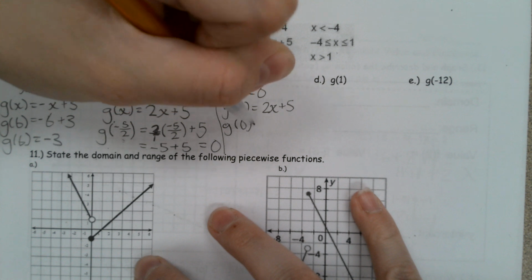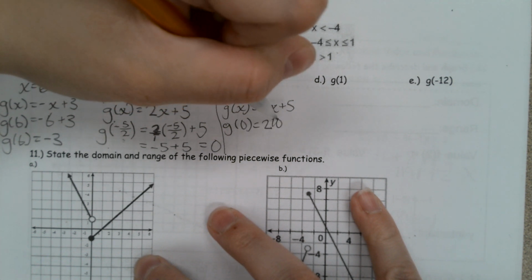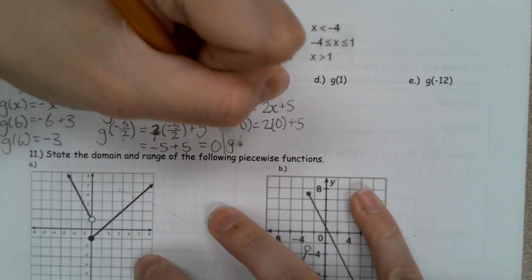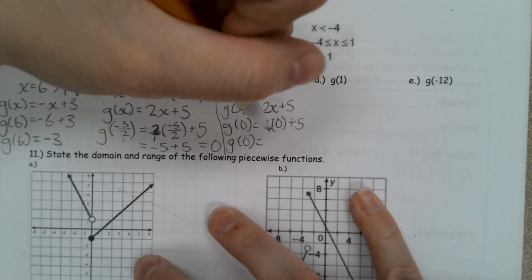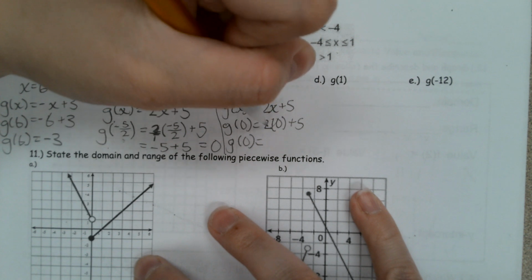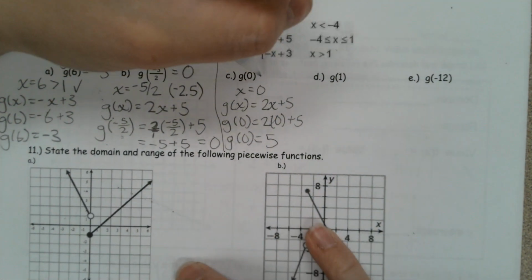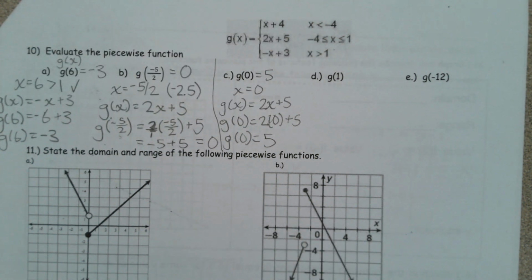G of 0 equals 2 times 0 plus 5. G of 0 equals 2 times 0 is 0. 0 plus 5 is 5. So g of 0 is 5.